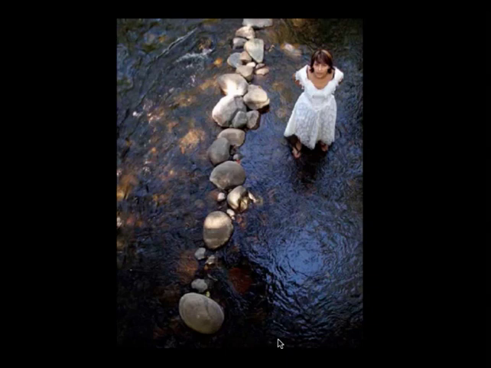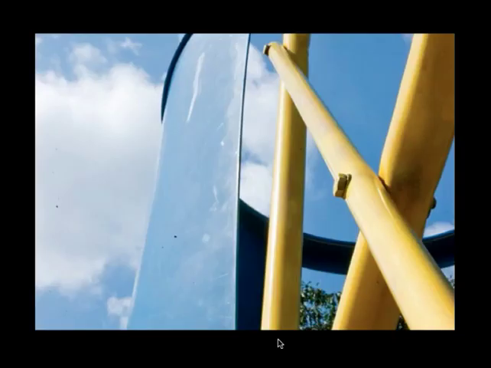I'm going to show you some examples of student images and their use of color. I really like this one because she looks like she has ripples in her dress, and then there's ripples, of course, in the water. So again, color, shapes.